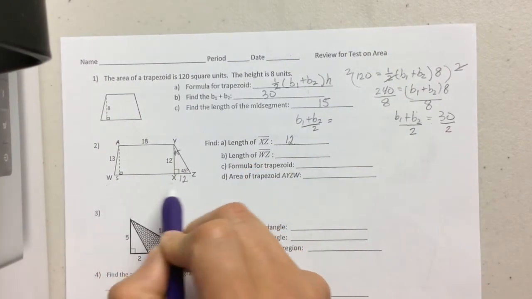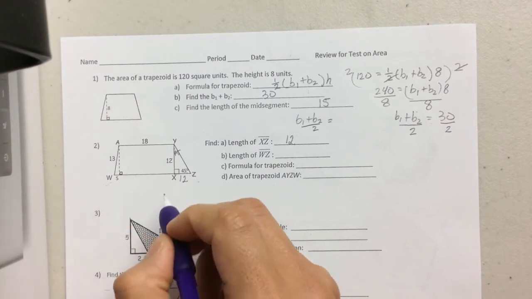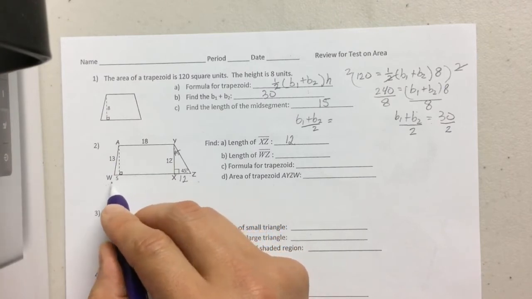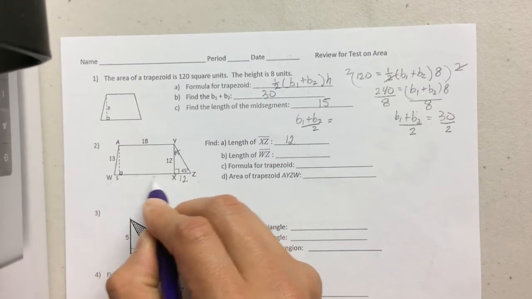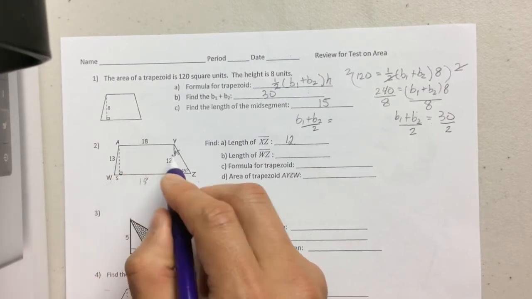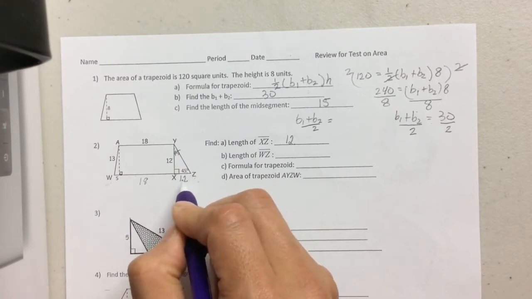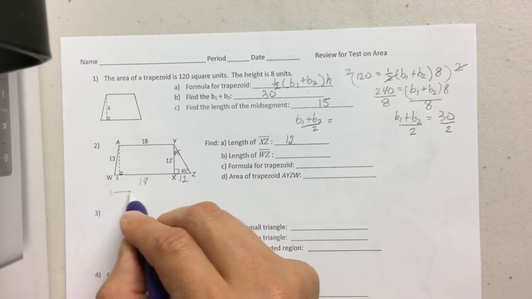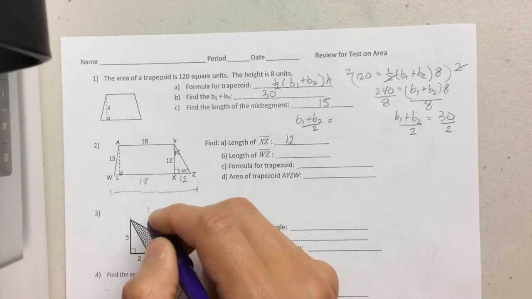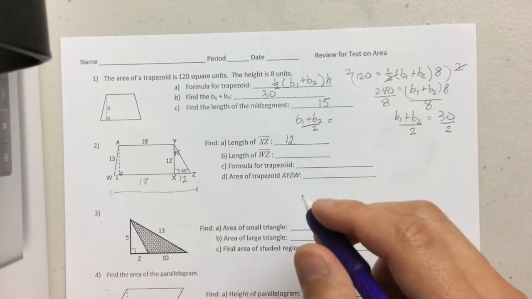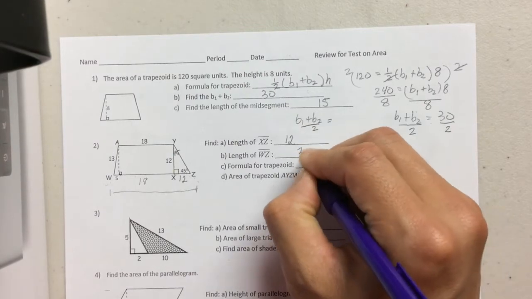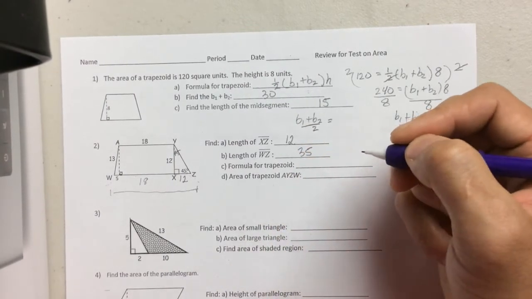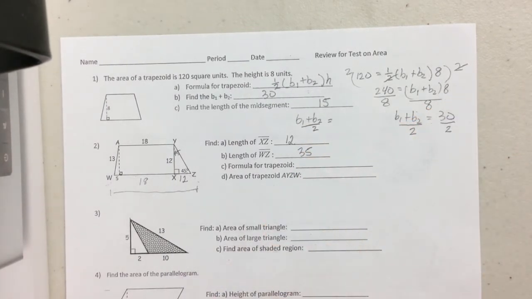WZ is this whole base down here. So now you have that from W to this point is 5. From here to here, that's 18. And from X to Z is 12. So you add all these up to get the total length. And you get that 18 plus 12 plus 5 is 35.